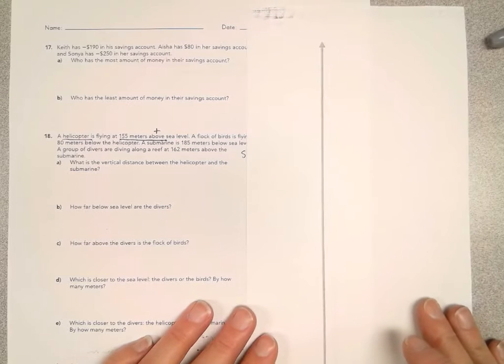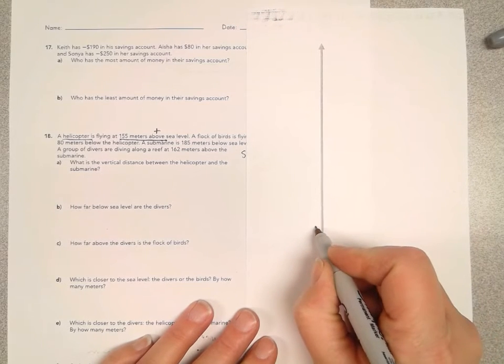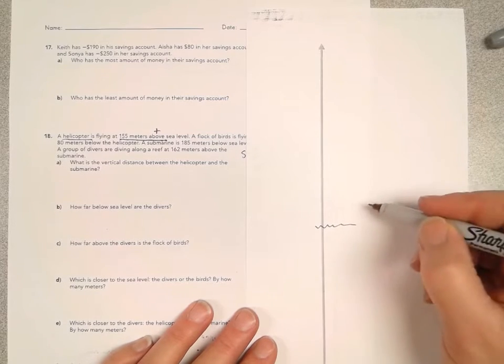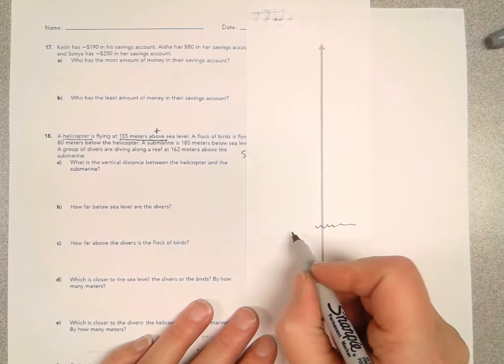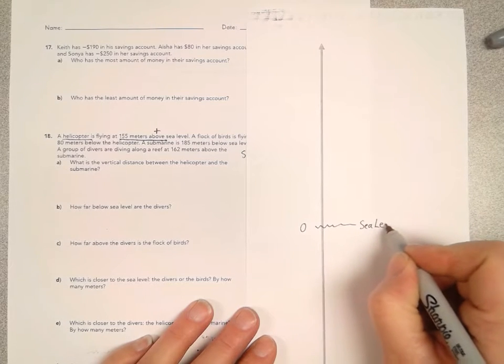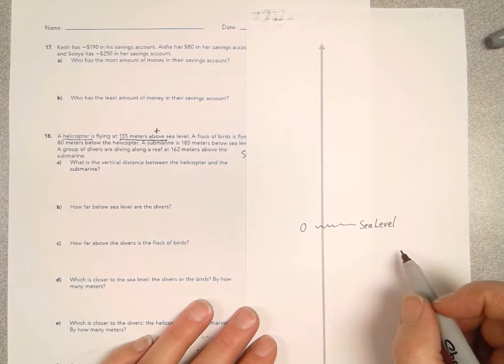So I know I'm comparing everything to sea level. Really, that's where the water meets the land. So I'm going to call this 0. I know sea level happens at 0. Now remember, 0 is not positive or negative, it's neutral.